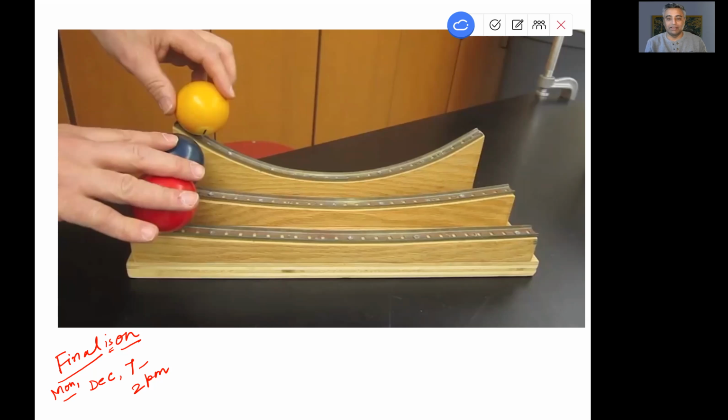So for example, let's say I can generate a sound wave by just tapping on my table here, okay? So what's happening? By tapping that, I'm making the atoms of this wooden table vibrate. And that vibration is producing the sound wave.